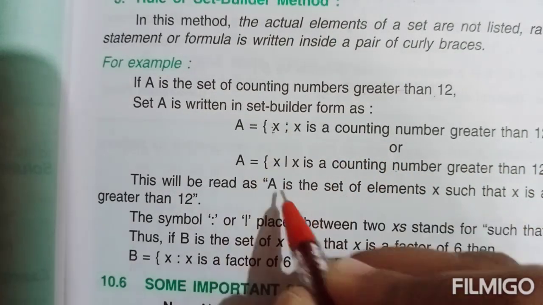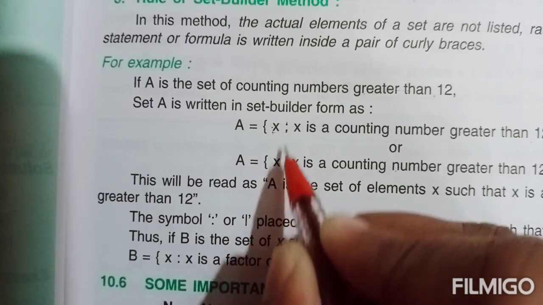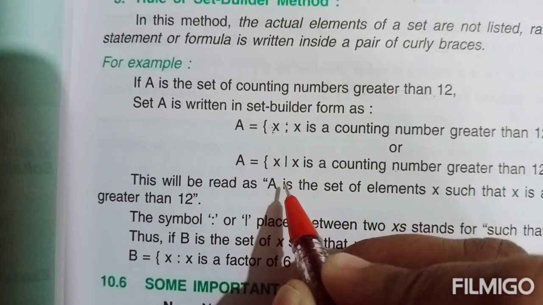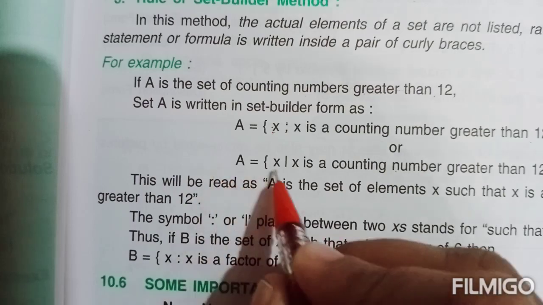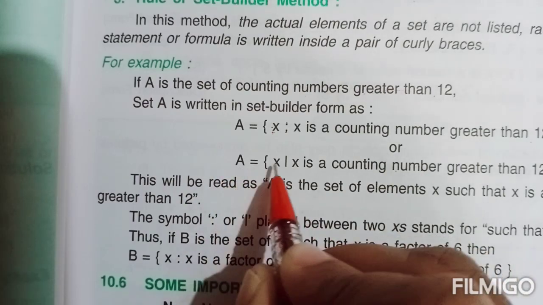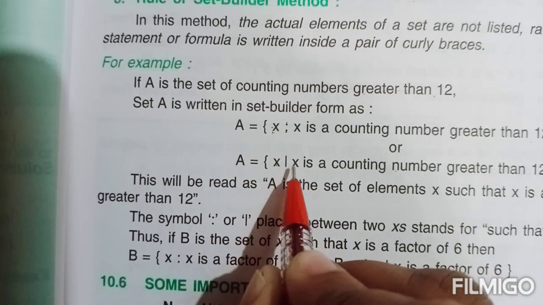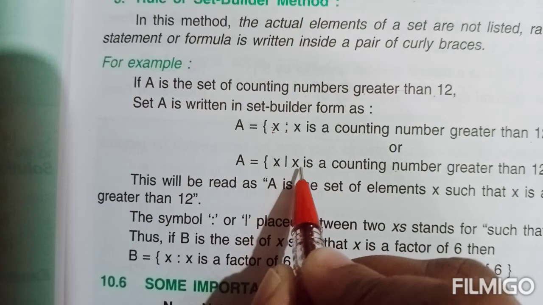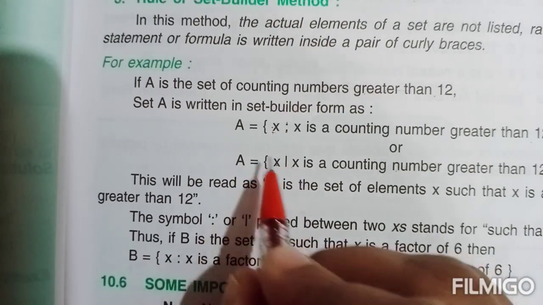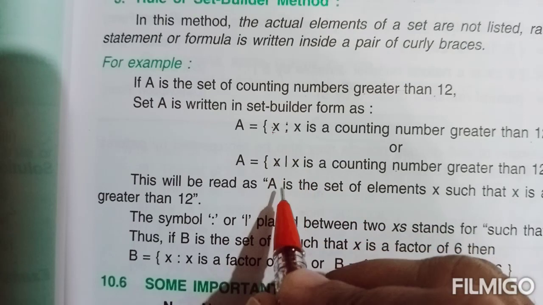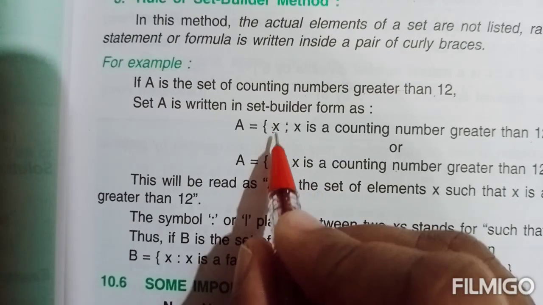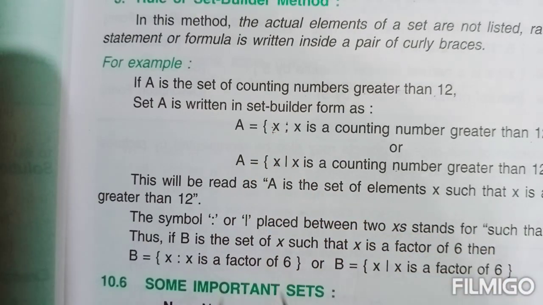Another form we can denote like this also, one line like this. So this will be read as A is the set of elements x such that x is a counting number greater than 12. We can read it like that.